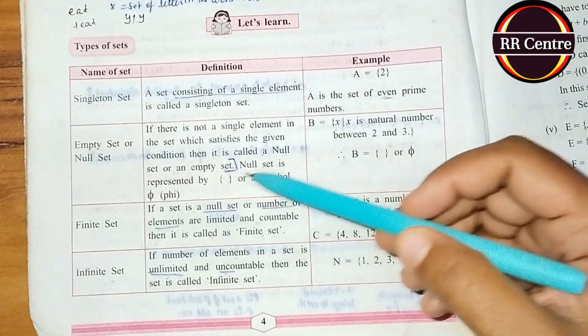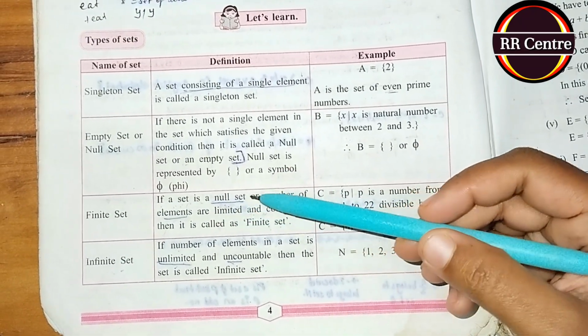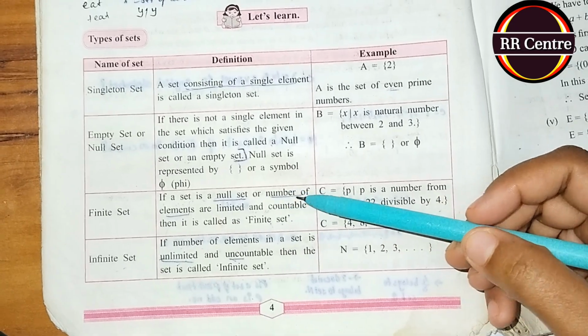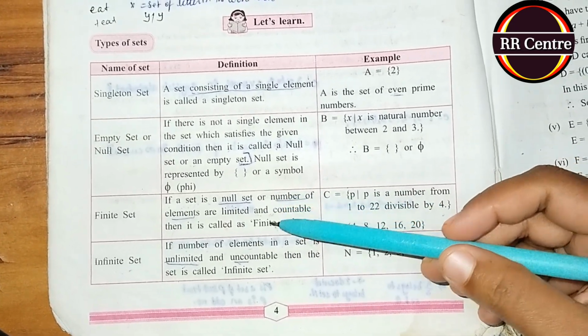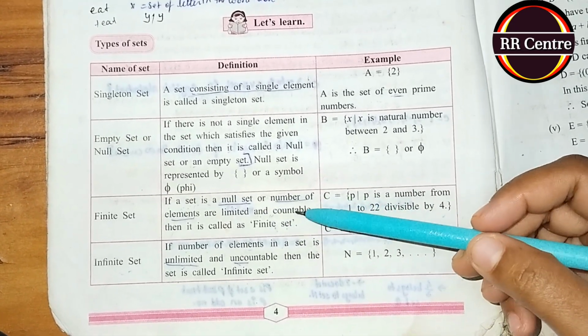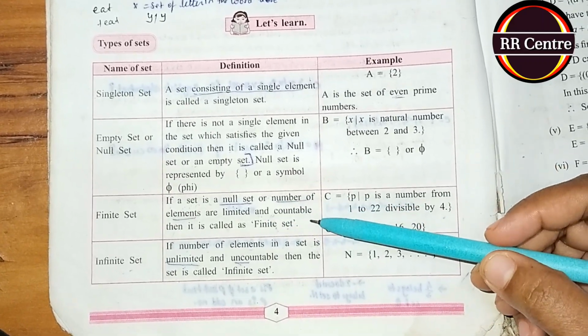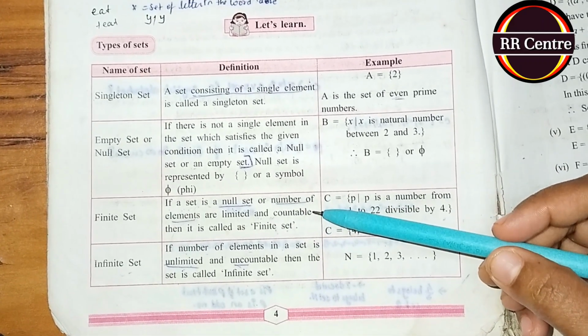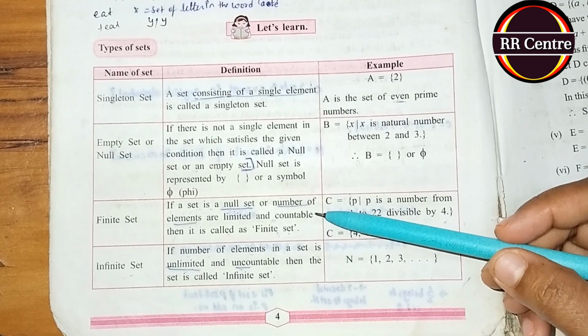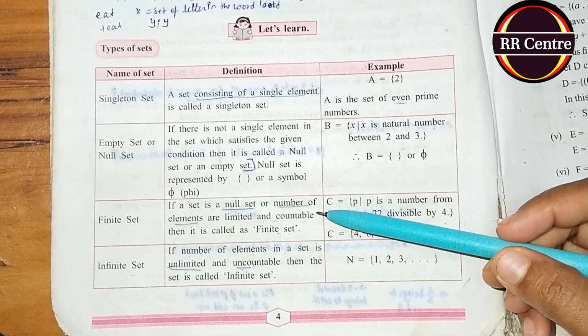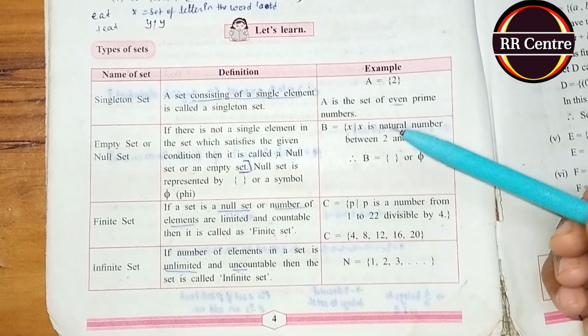Now finite set. If a set is a null set or the number of elements are limited and countable, then it is called a finite set. So a countable number is there. Now let's see that example. In the classroom, how many children are there? Like 1 to 50 students, right?